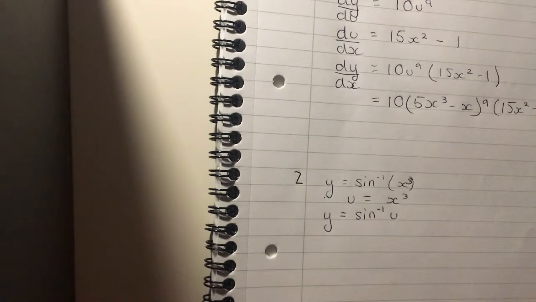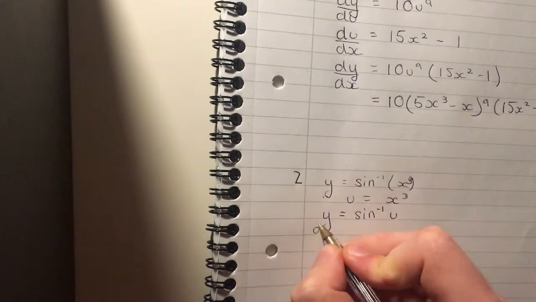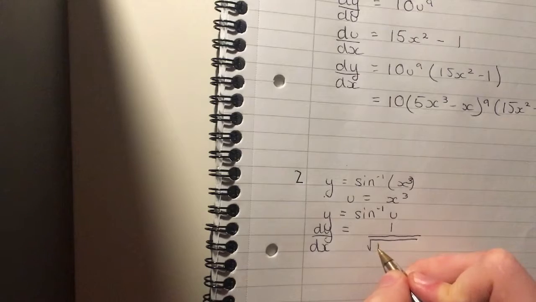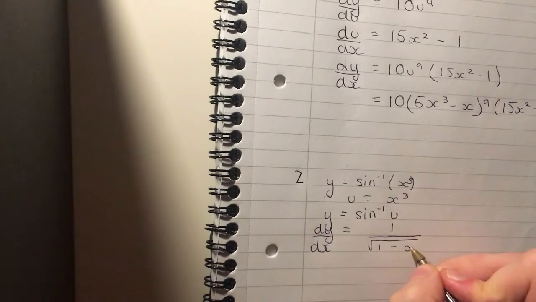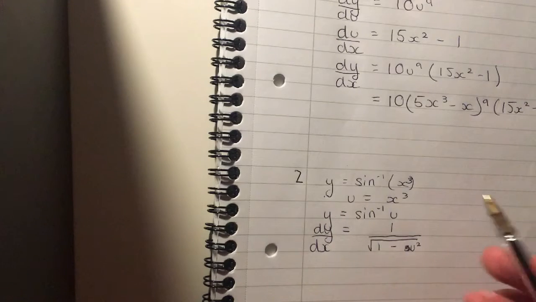In the WJEC formula booklet, there are two columns, function and derivative, and one is sine minus 1, and the derivative of that is literally, let me just write this down quickly, 1 over root 1 minus x squared. It'll actually be u squared because we're doing u, but in the formula book it is x squared because you're doing sine minus 1 of x. Sorry, that's going to confuse a lot of people, but yeah. So this is the differentiation of that.